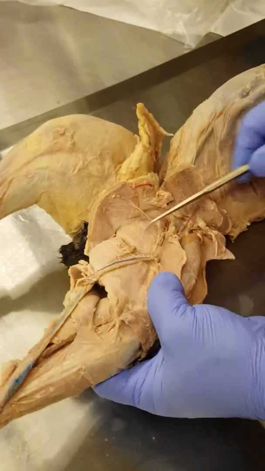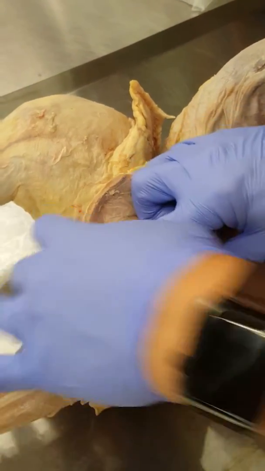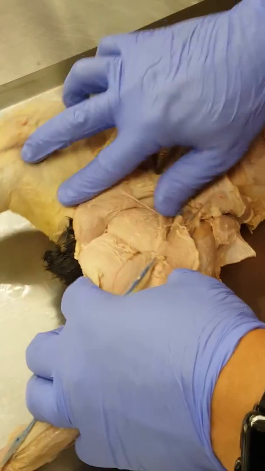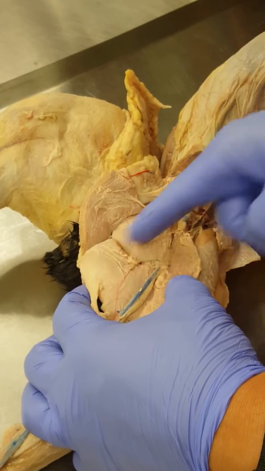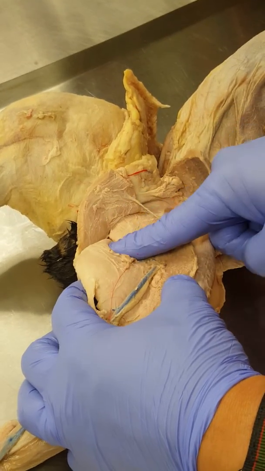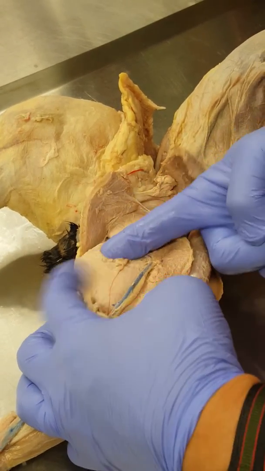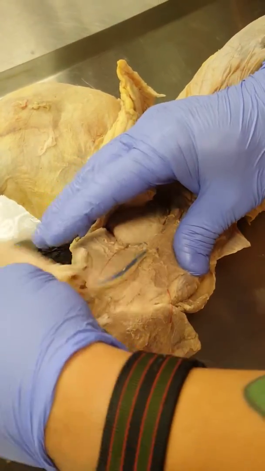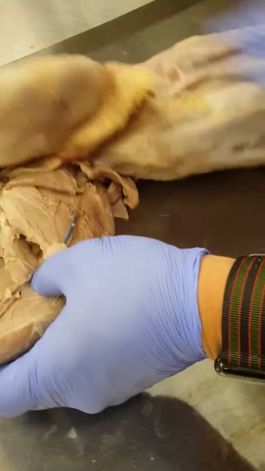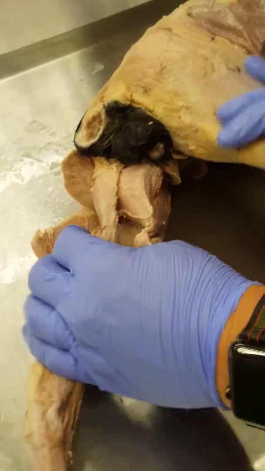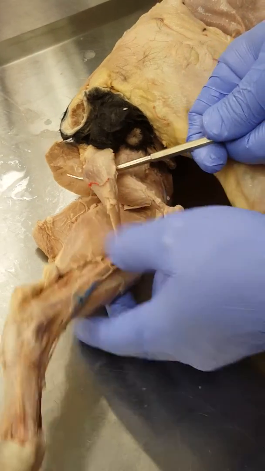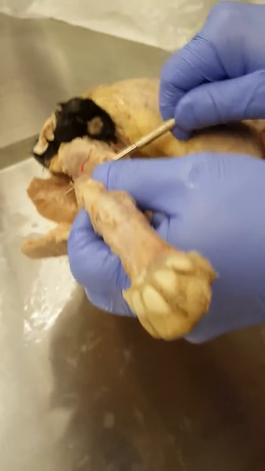Now, if we keep going, you'll notice there's another huge piece of muscle right next to the adductor. And this is the semimembranosus right here. So adductor and semimembranosus are next to each other. If we keep going around the leg, and this one got kind of twisted, there. Now you can see this is the semitendinosus right here.